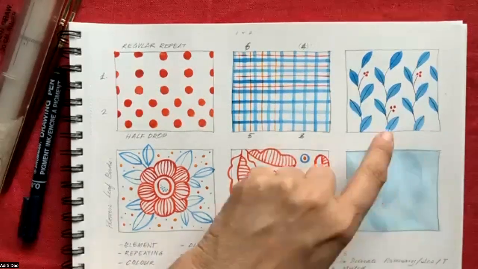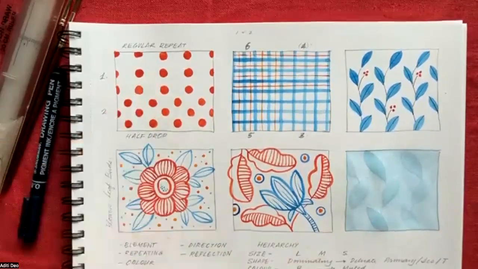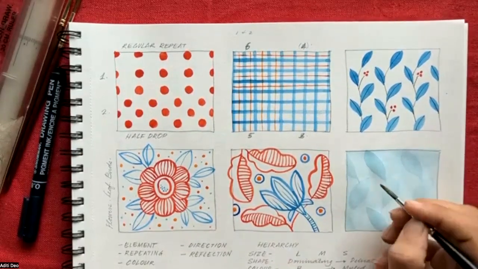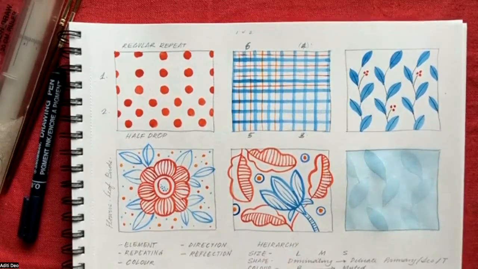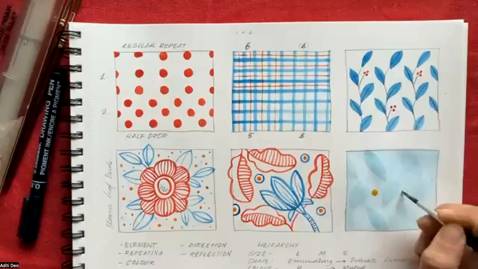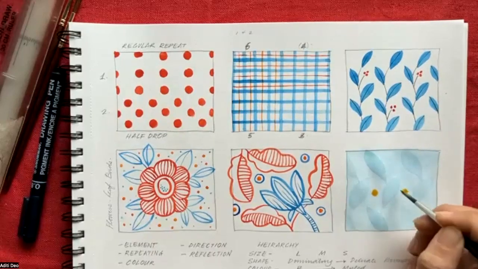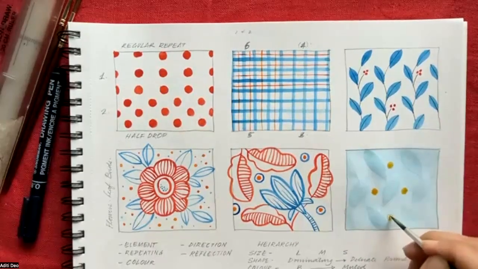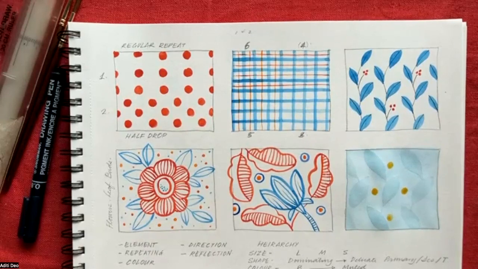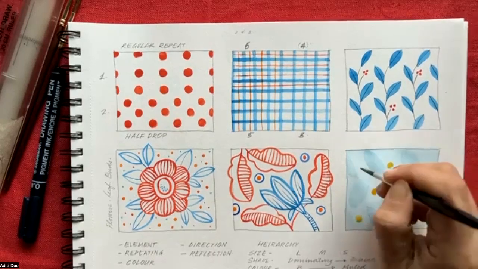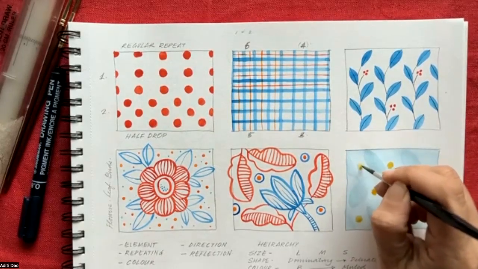Now, instead of the 3 dots, I could go to these polka dots and create a repeat over here. So maybe I can, and I'm changing the color to using a yellow ochre now, but a very, very light yellow ochre. So I'm making that circle here and here, and then offset it and make it here and here. So this is our regular pattern, this very soft backdrop.